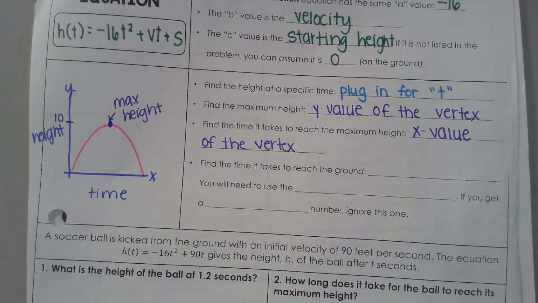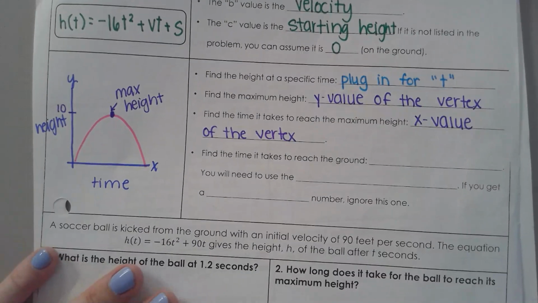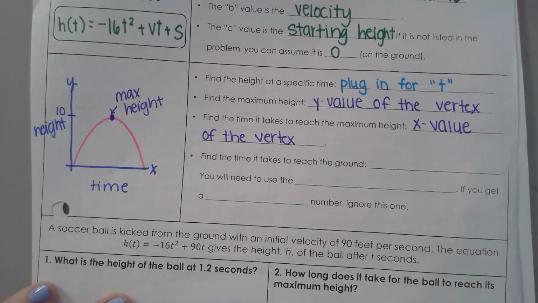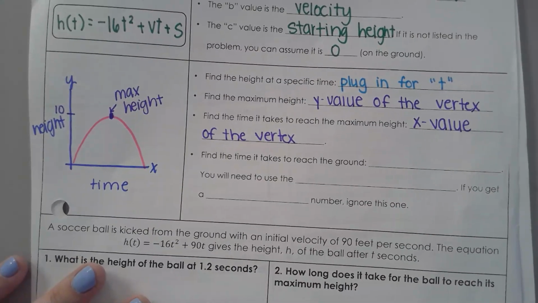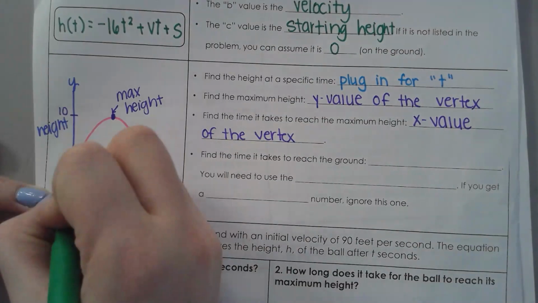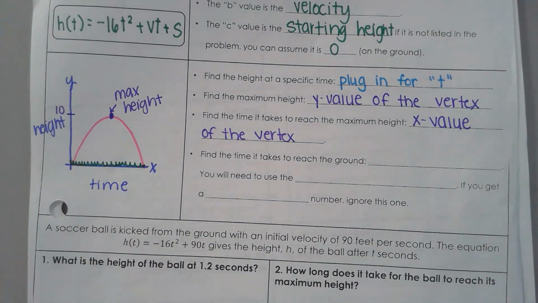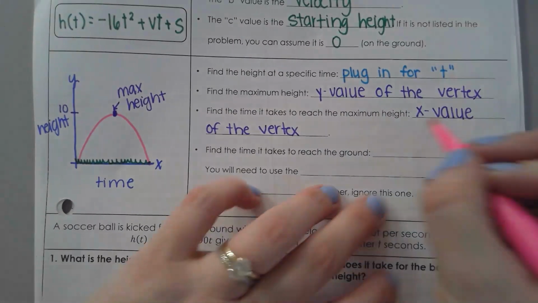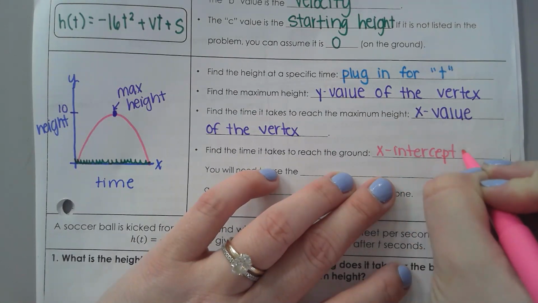And then you'll be asked about when it reaches the ground. What do you think that's talking about? The time that it takes to reach the ground, but what part of my graph is that? It's the x-intercepts. It's where it crosses the x-axis. So if here's your ground, there's your grass. When it hits the ground, your height is 0. So those are your x-intercepts. Both of them or just the one? Well, I'll talk about that in just a minute.